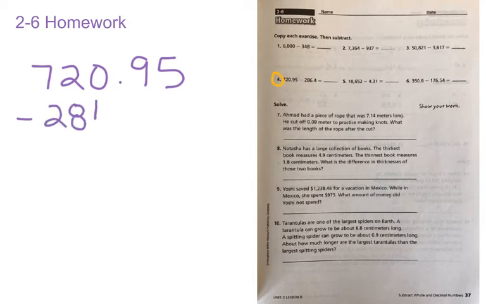As an example, I want to do one that has a decimal in it. Number 4 reads 720 and 95 hundredths minus 286 and 4 tenths. And we can subtract here. Well, if we have a blank here, we know that that's just like looking at a 0. You don't even have to write the 0, but we know it's just like looking at a 0.